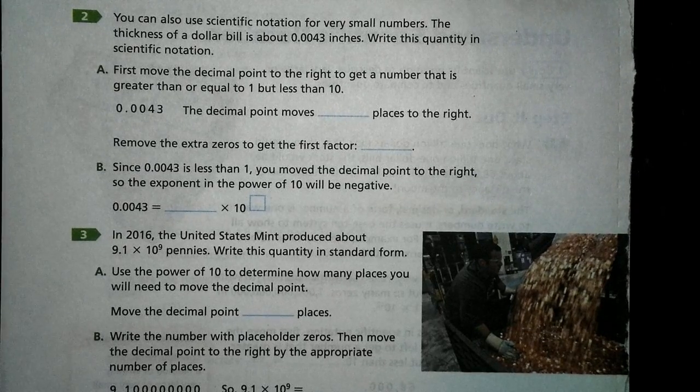All right, so you can also use scientific notation for very small numbers. So remember I told you, most of you over my years of experience still think of these numbers as big numbers because there's a lot of digits. But technically this is a very small number because it is a number less than 1. So they get kind of long, and because there's so many numbers, you're like, oh, that's a really big number. But in reality, it's actually a really small number. So we're going to write this quantity 0.0043 inches in scientific notation.